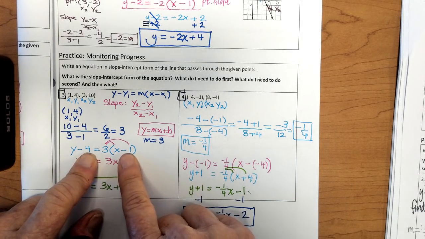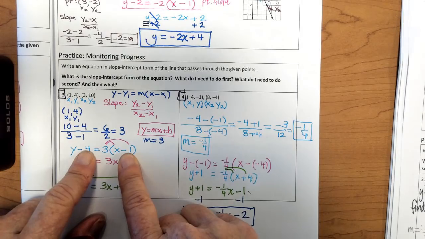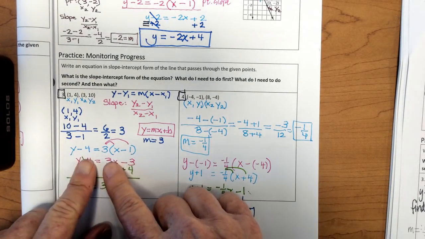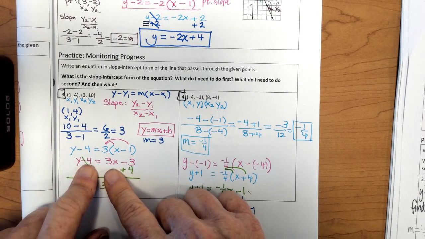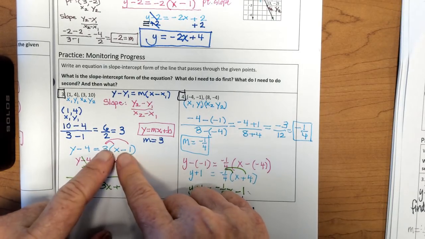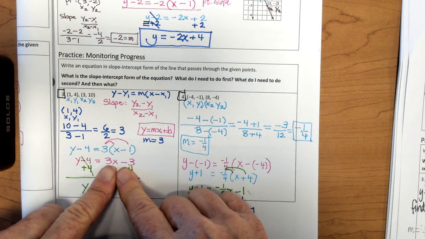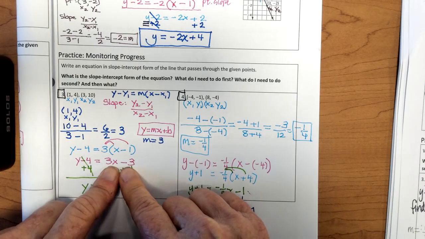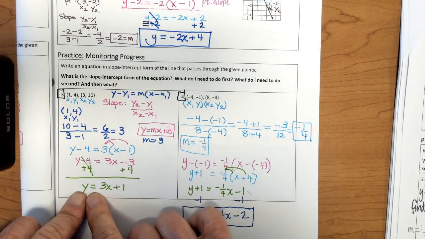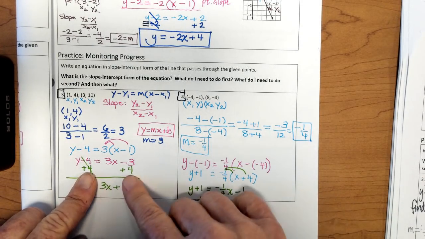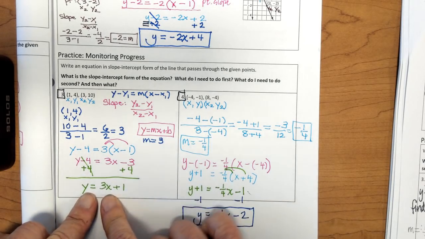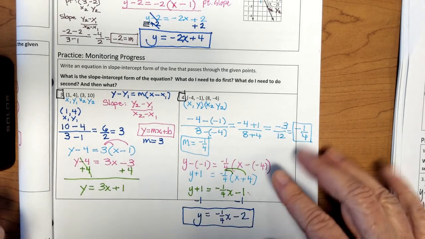So here's my x1, here's my y1, okay, and then I got y minus 4. Now I needed to distribute. You can see in pink that I had distributed, so I wrote 3x minus 3. I need to solve for y. How did I do that? By adding 4 to both sides. Therefore, I'm left with y is equal to 3x plus 1.